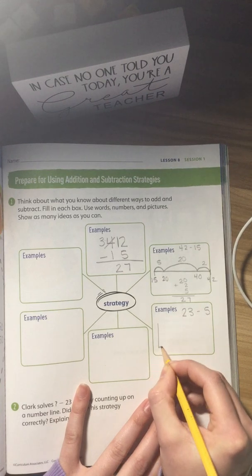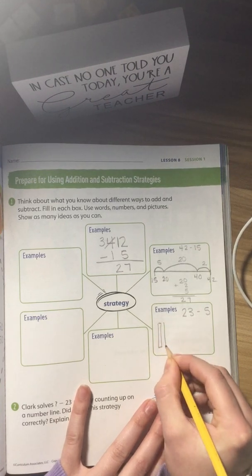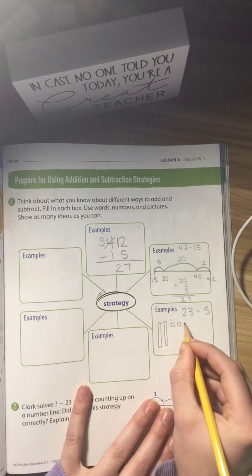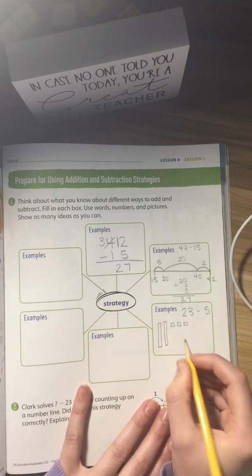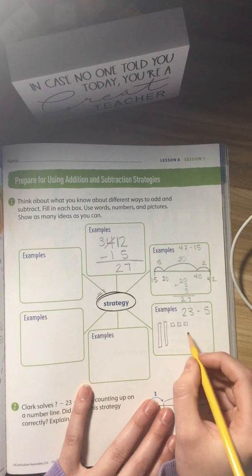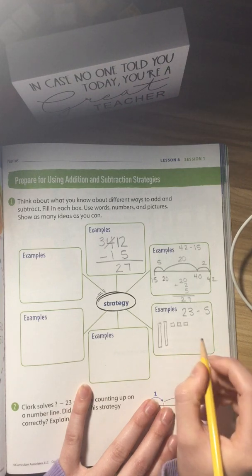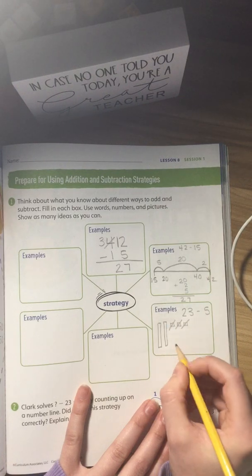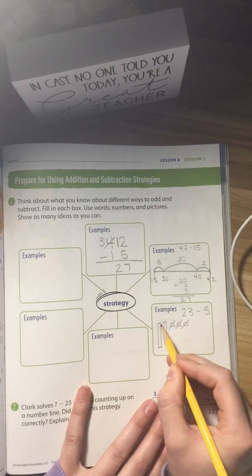You can draw our tens. We have 2 tens and we have 3 ones. And we are now taking away 5. So how do we take away 5? Well, we're going to cross out 3. Uh-oh, looks like we're going to have to regroup.